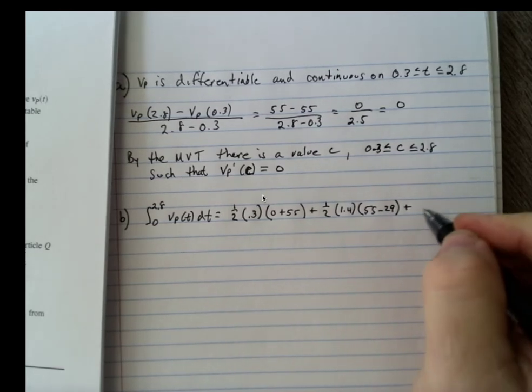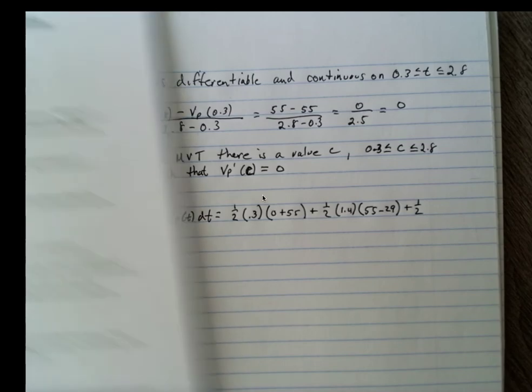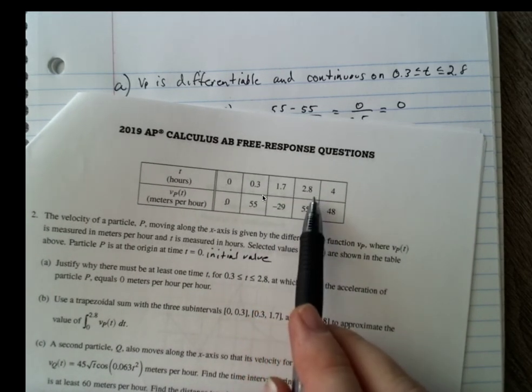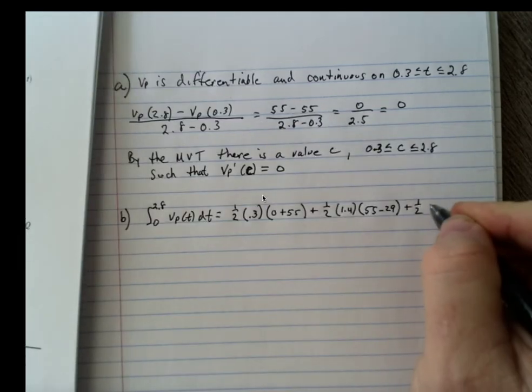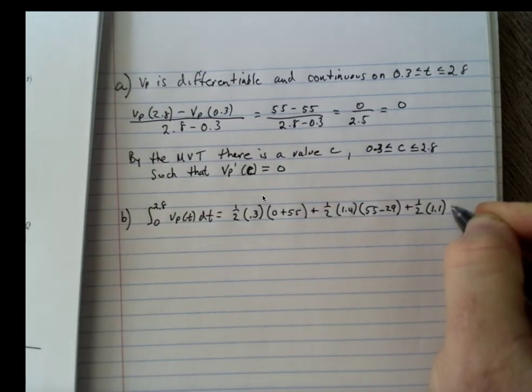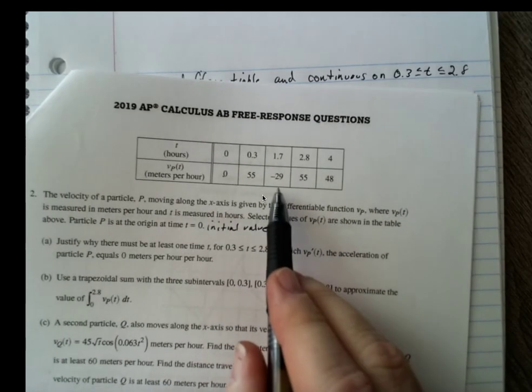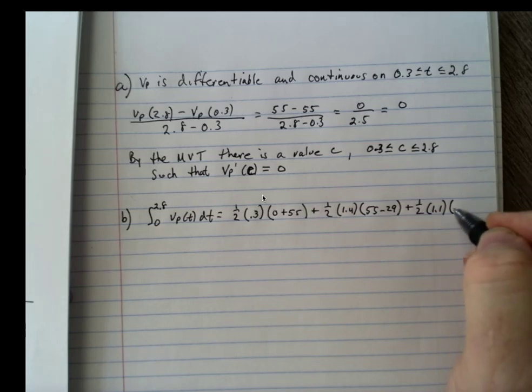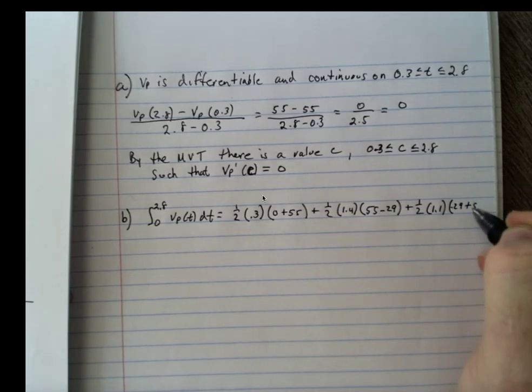And then my last trapezoid is 1/2 times the height from 1.7 to 2.8, which is 1.1, times the sum of my bases, which are again negative 29 plus 55.